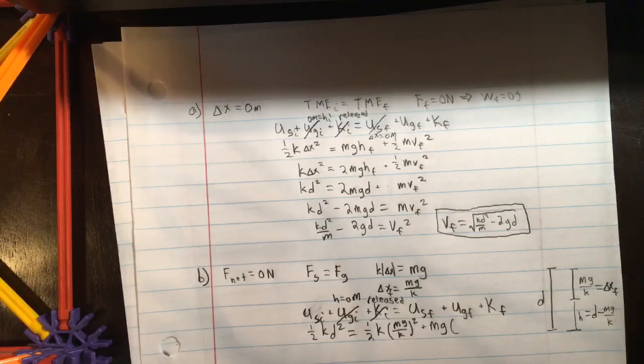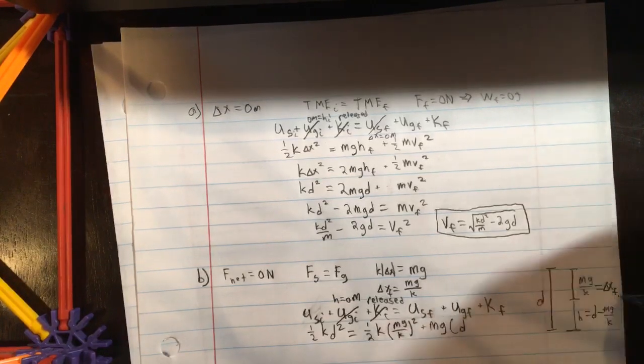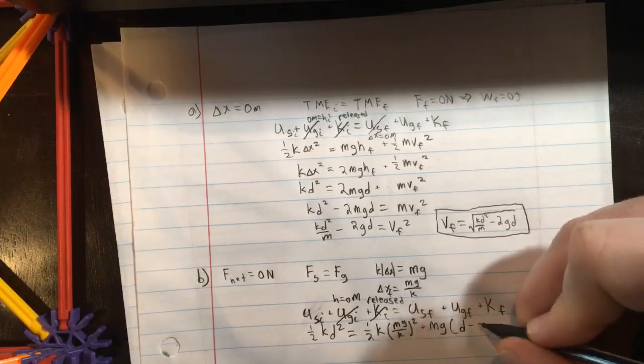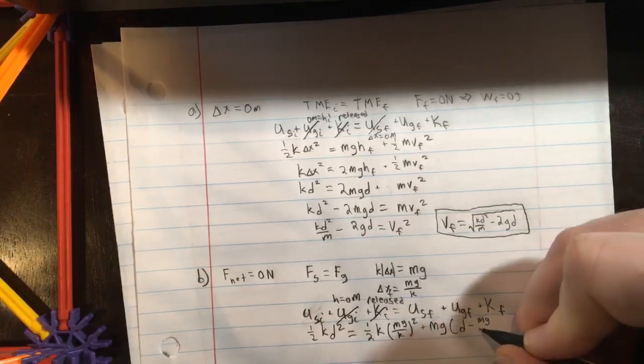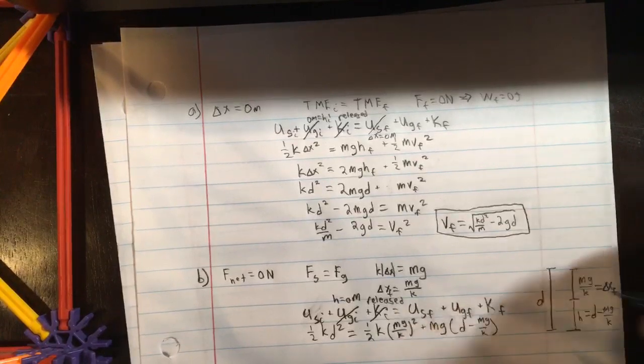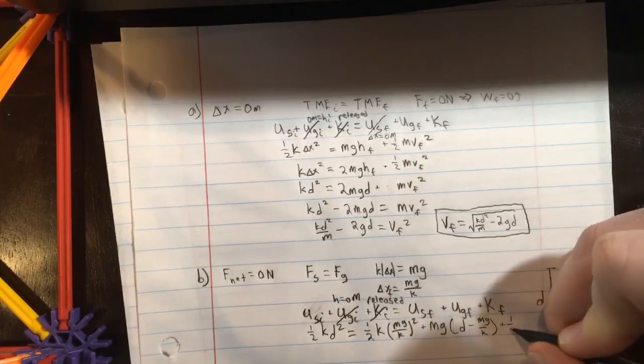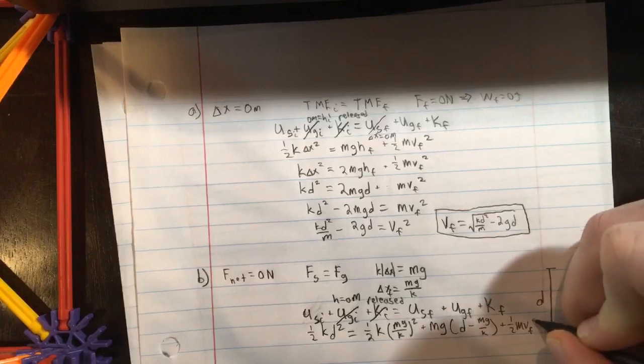So yeah, that's a little bit messier than I think I intended to make this, but we'll just go with it. Distance minus mass times acceleration due to gravity divided by spring constant, all plus 1/2 mass times that final speed squared.